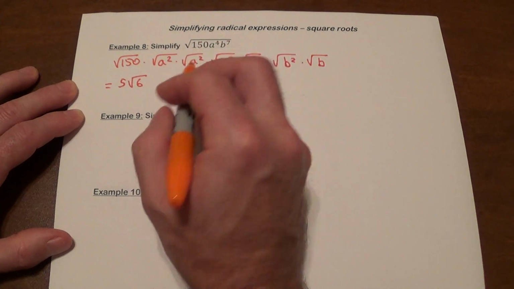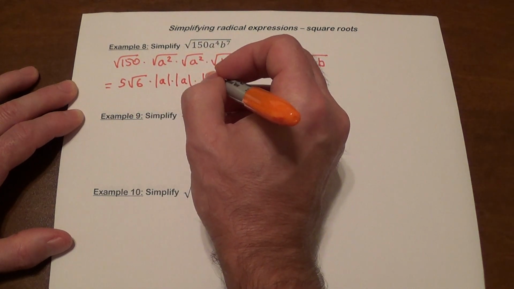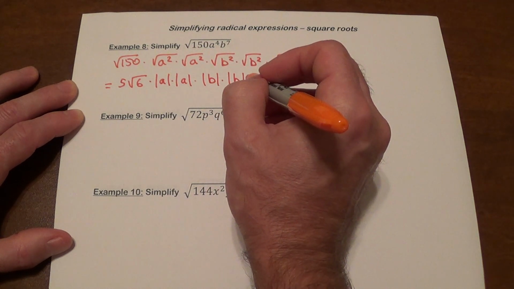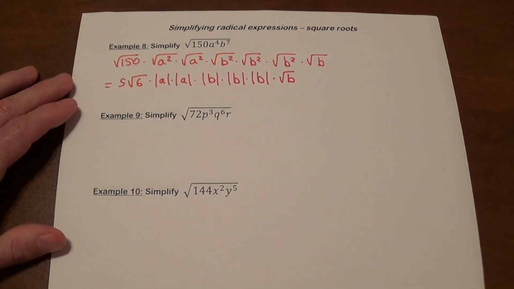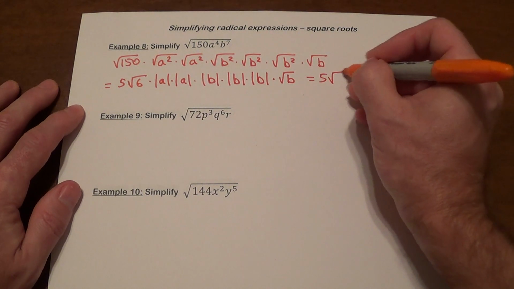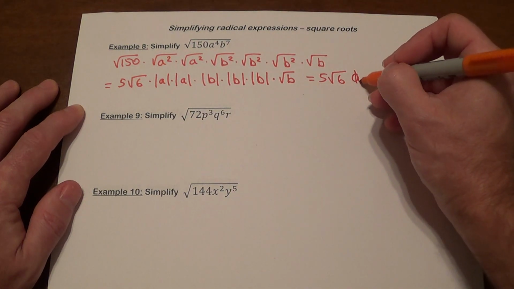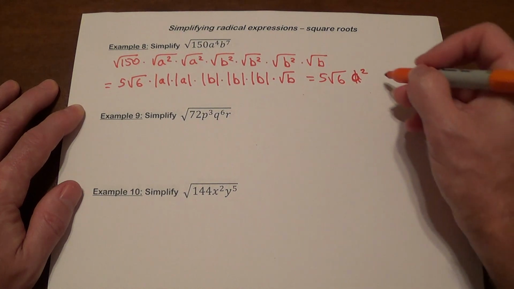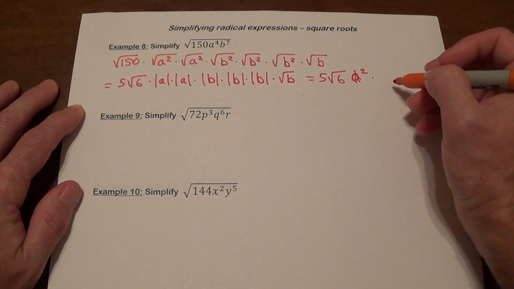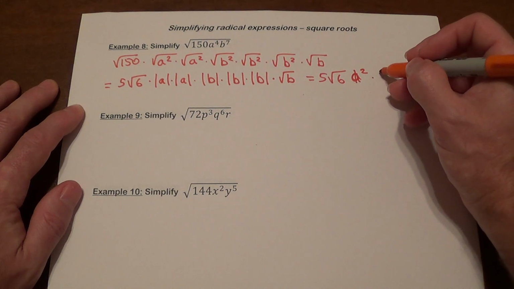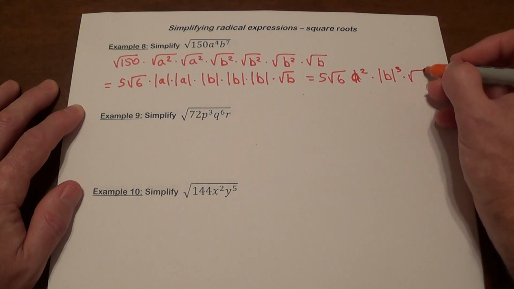This is going to give us the absolute value of a times the absolute value of a, right? It's going to give you the absolute value of b times the absolute value of b times another absolute value of b times the square root of b. So we're going to have 5 square root of 6. A times a is going to give us a squared. It's an even power. We no longer need the absolute value. So a squared times b. Now multiply b by b by b, that's going to give us b to the third. That's an odd power. You potentially can have a negative value there, so we're going to have the absolute value of b cubed times the square root of b.